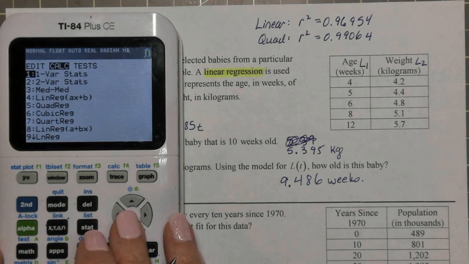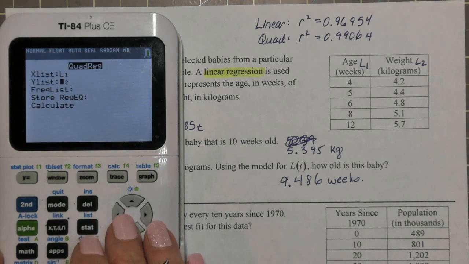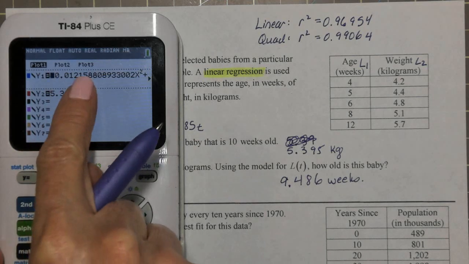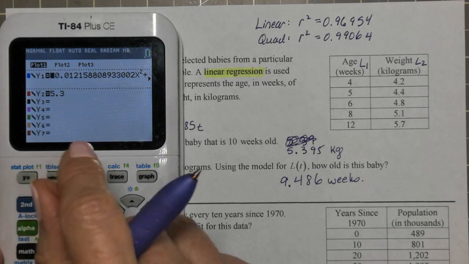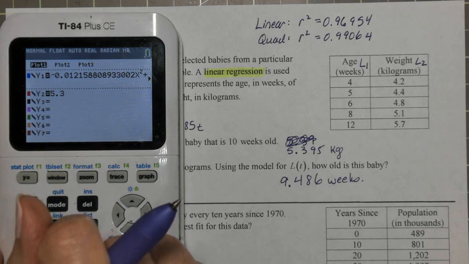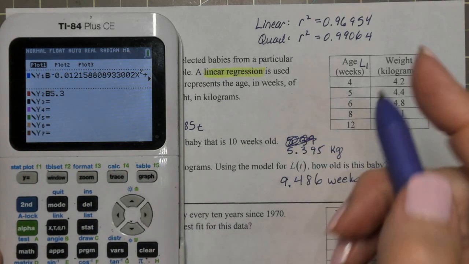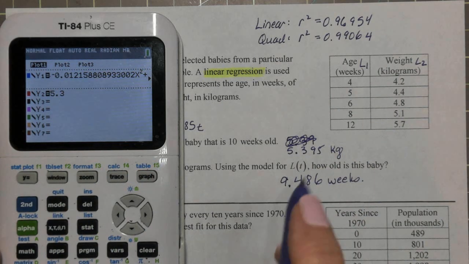Let's go see what that curve would have looked like had I made this quadratic. Okay, Y1. Now I have a completely different equation in for Y1, and I'm going to keep the same window because it still suits that data.